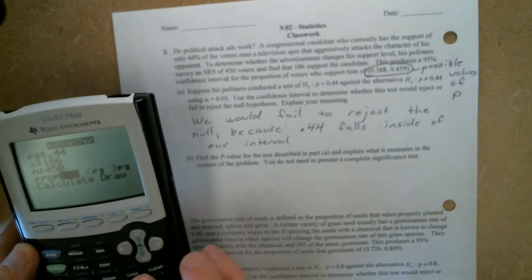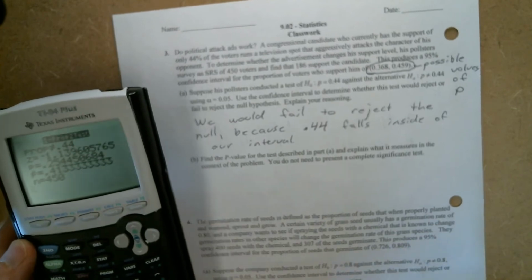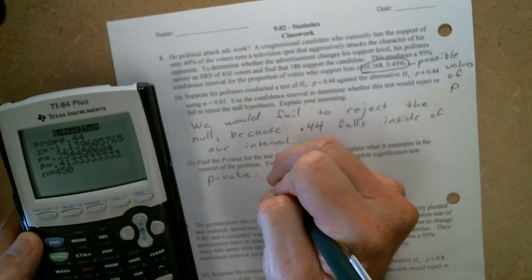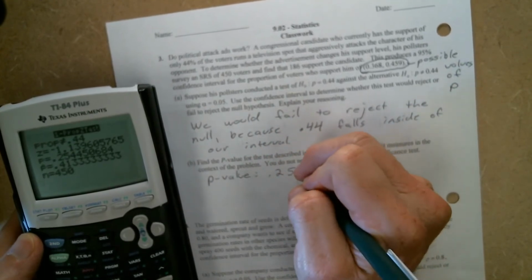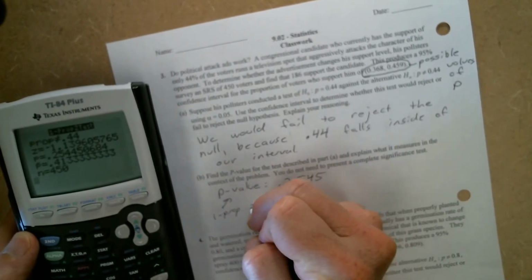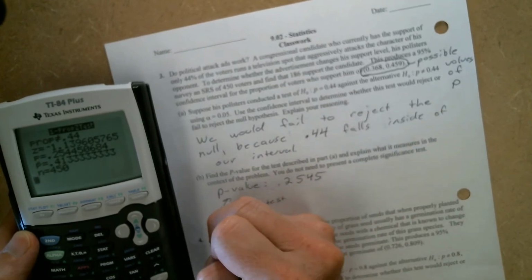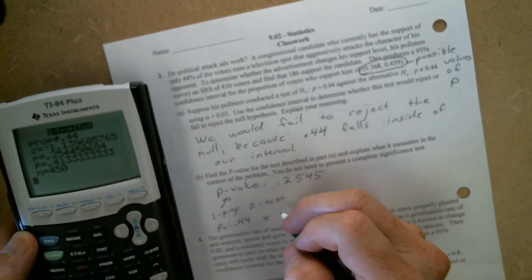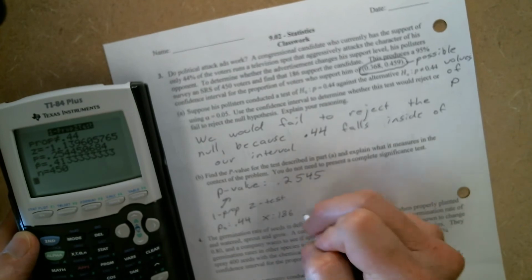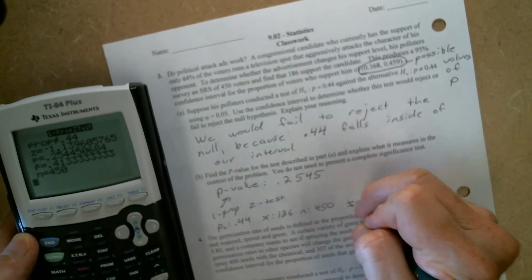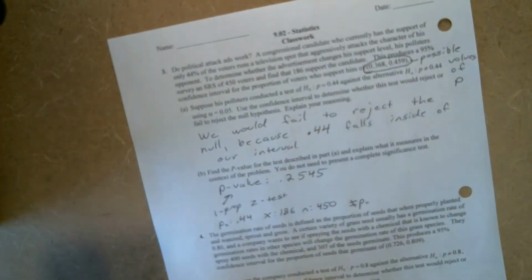All right. And then we're going to calculate, and we get a p-value of 0.2545. And again, this came from doing a one prop z test where we made p sub 0 0.44. We used an x of 186. We used an n of 450, and we did a not equal to p sub 0. All right. So what does this represent?